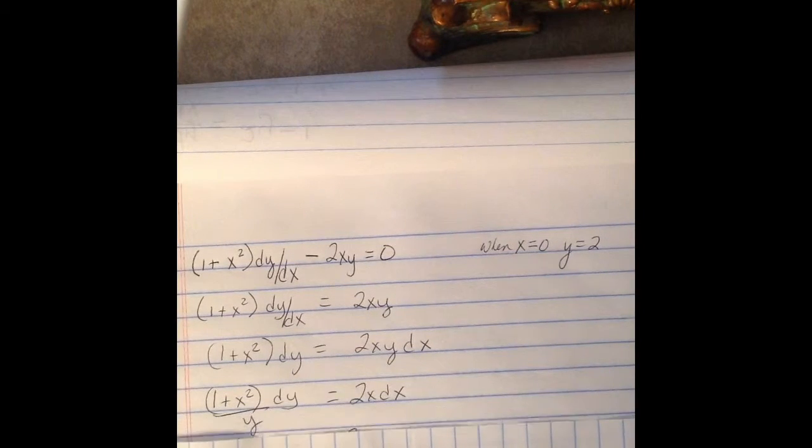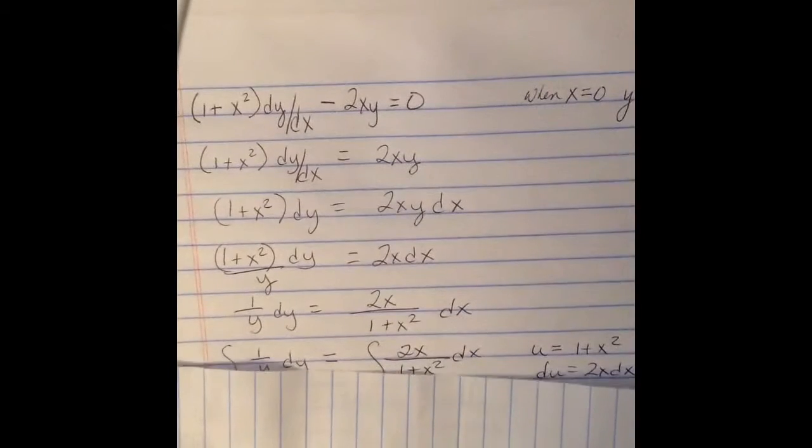So if I do that, I end up with this. Now I'm going to multiply by 1 over 1 plus x squared, so that'll cancel out. So if I multiply both sides by 1 over 1 plus x squared, I end up getting this. So now my variables are separated. So now I can integrate.